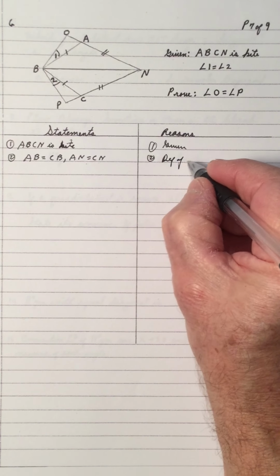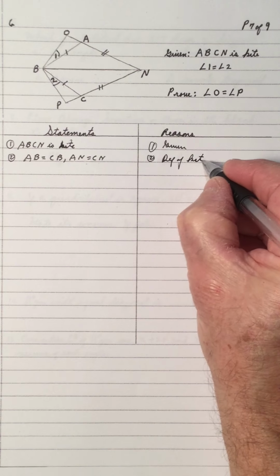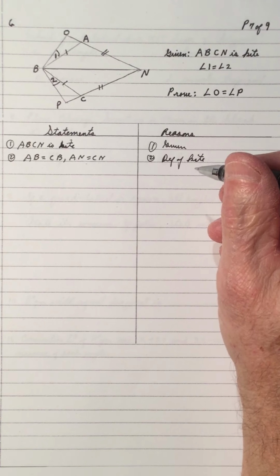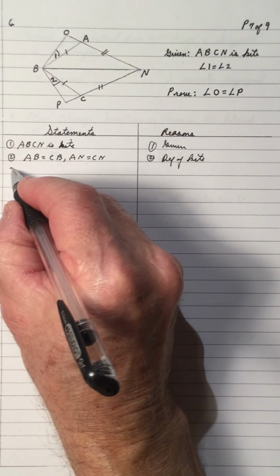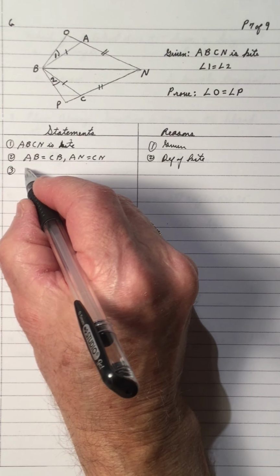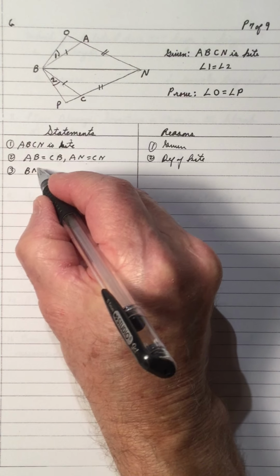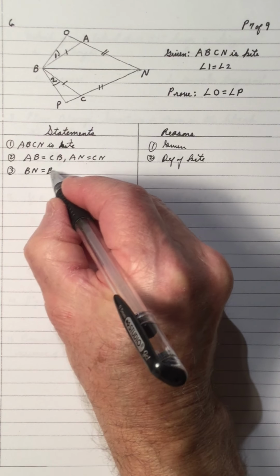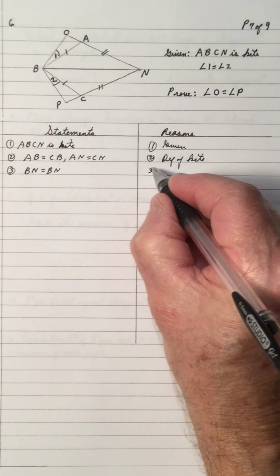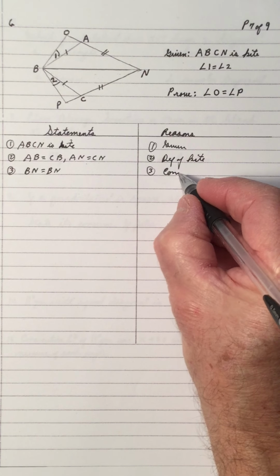Definition of a kite: a kite is two pairs of adjacent sides equal with no parallel lines. So we have BN equals BN, common side to the two triangles.